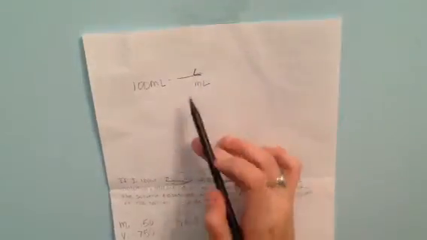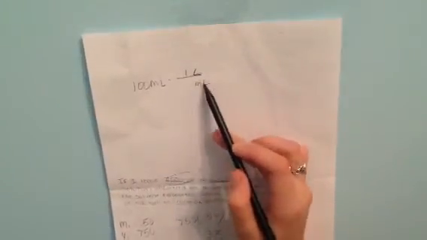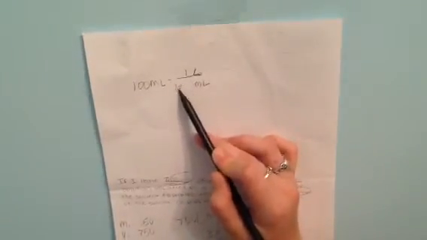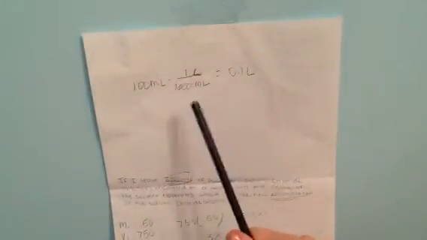So you want to put 1 liter, because liter will always be bigger than this, and then how many milliliters are in 1 liter, and that's 1,000. After you do that, you put in your calculator 100 times 1 divided by 1,000 is 0.1 liters. And that is how many liters are in 100 milliliters.